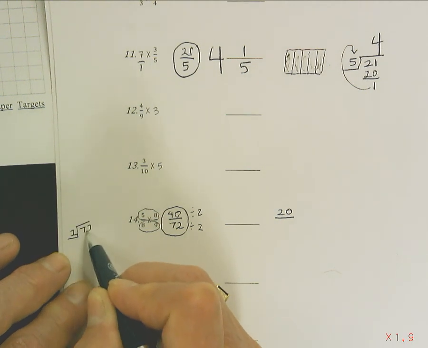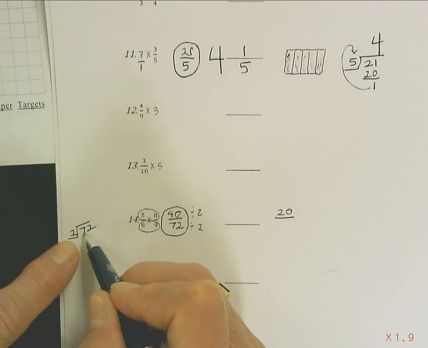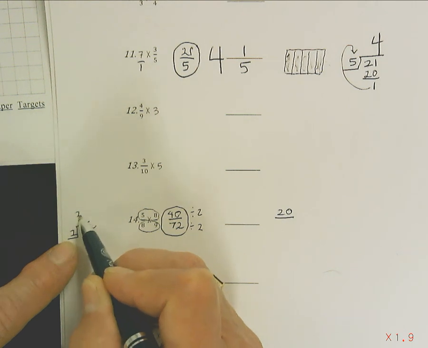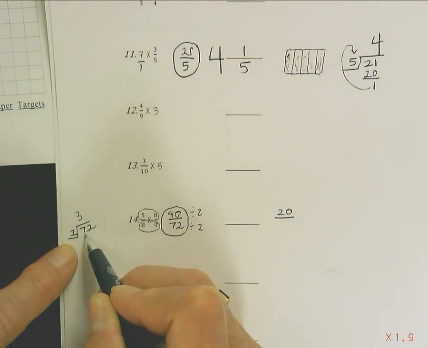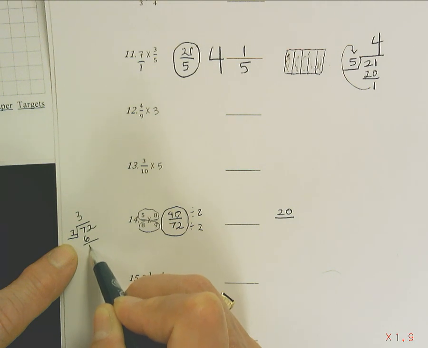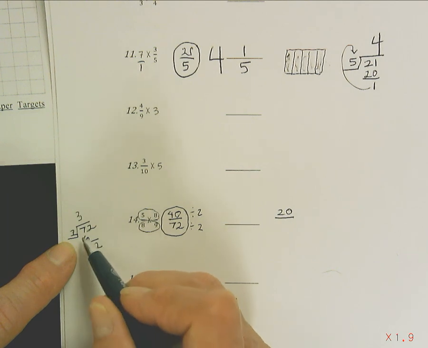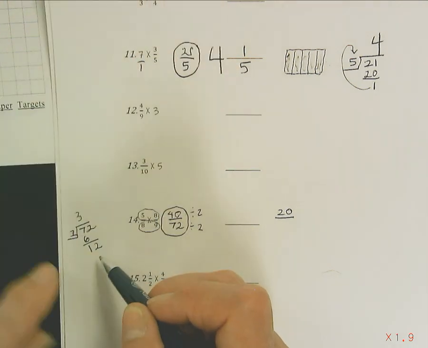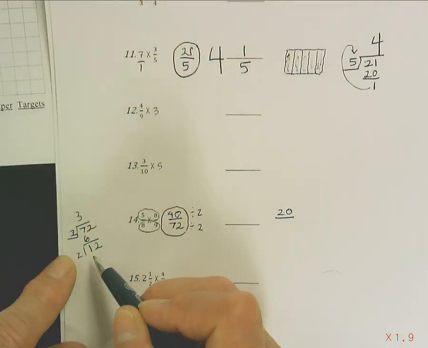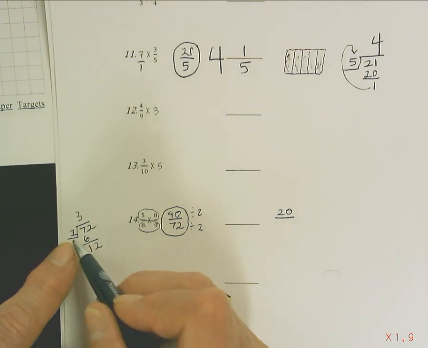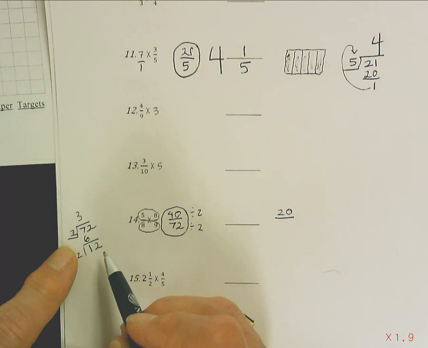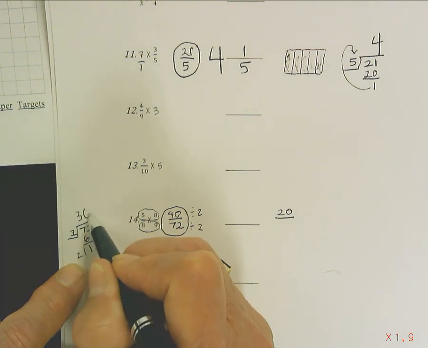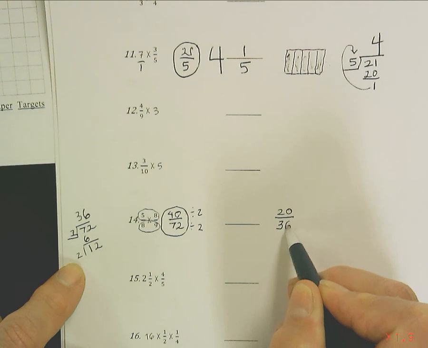Okay, 2 into 72. How many times will 2 divide into 7? 3 times. 3 times 2? 6. Subtract, you get 1. That compares well. Bring down your 2. All right, 2 into 12. You can do 2, 4, 6, 8, 10, 12. We're dividing by 2. So 2 goes into 12 6 times. So that's 20 over 36.